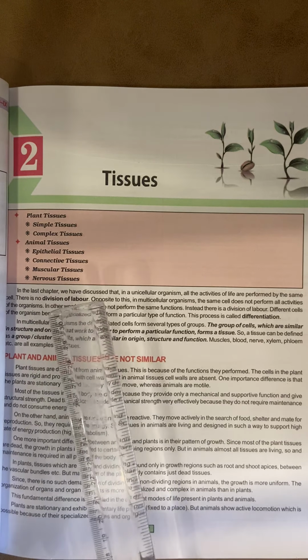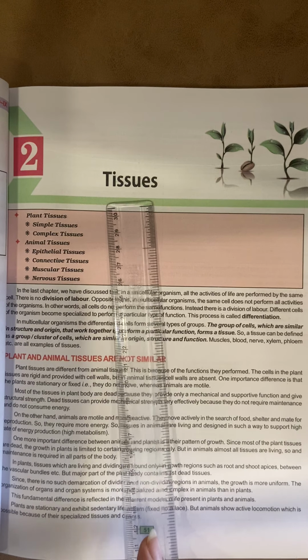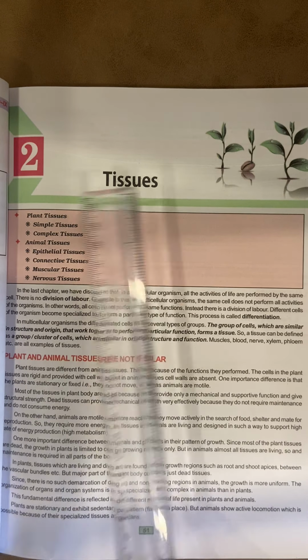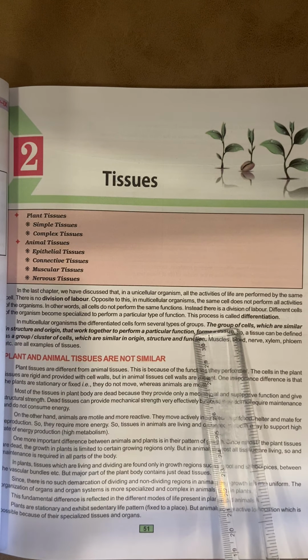So continuing with the next chapter, that is tissues, we'll talk about the various types of tissues, that is the tissues which are present in plants and animals. Now let's have just a quick recapitulation.